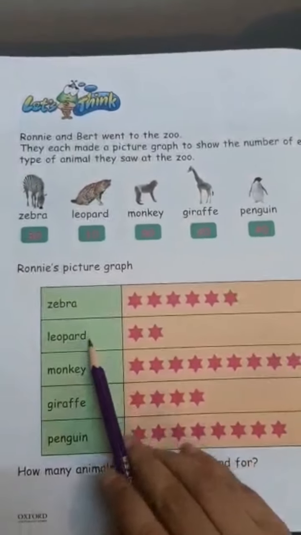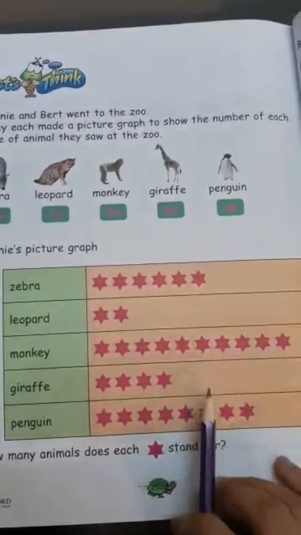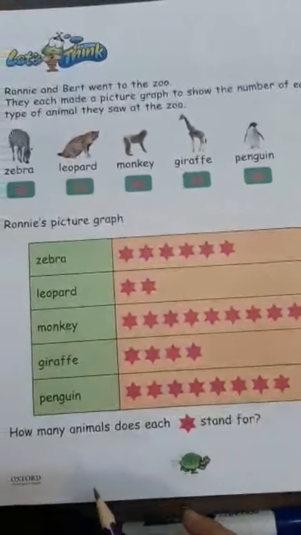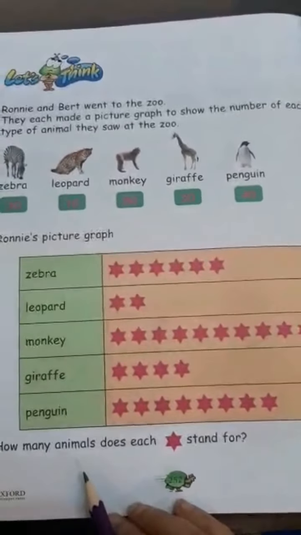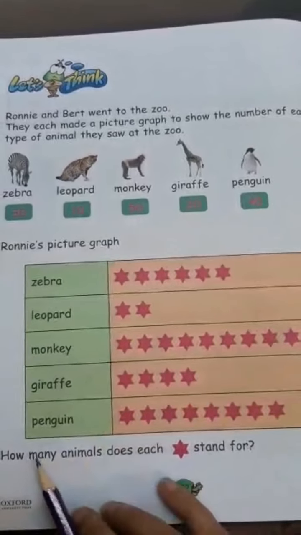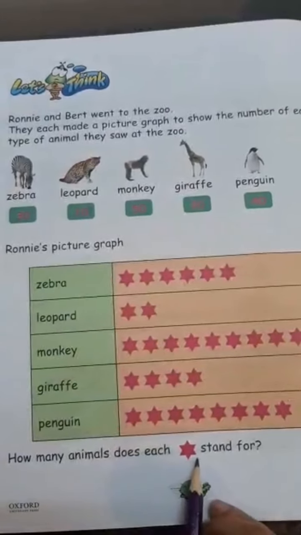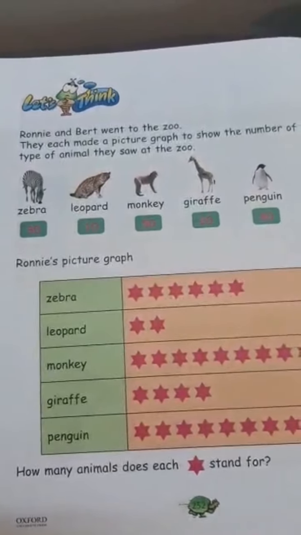We can see the names of the animals here, and we can see that they are represented by these stars, but we don't have a scale. Okay, they have not told us what 1 star represents. How many animals does each star stand for? Now we have to figure out the scale that they've used.